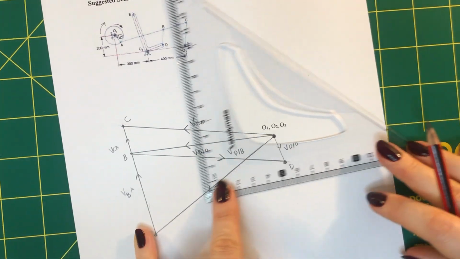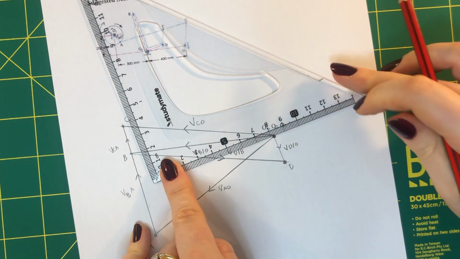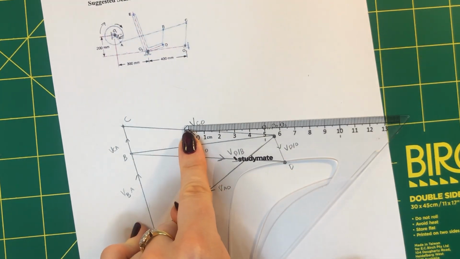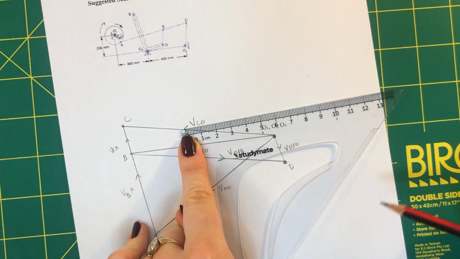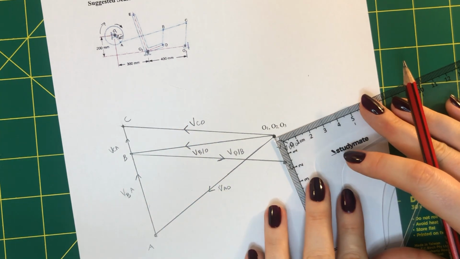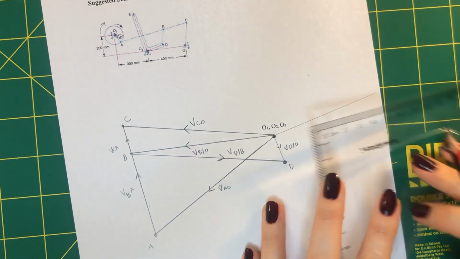So I have my L link. You can see on my diagram, velocity of D is pointing down. So my link is rotated 90 degrees, and that means velocity of E will be pointing at a right angle to velocity of D because we're on an L link.